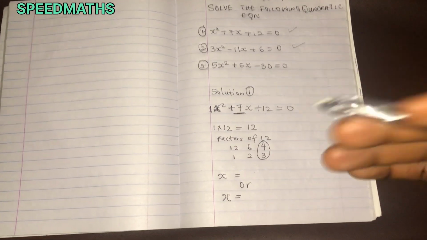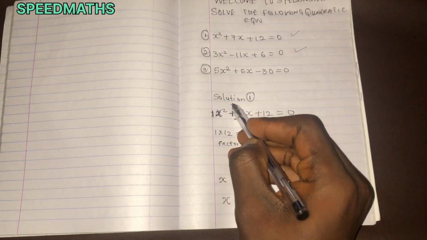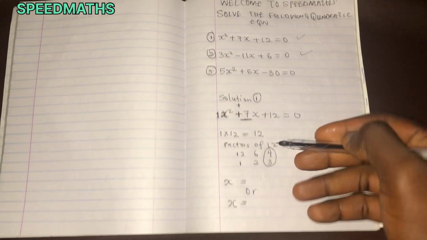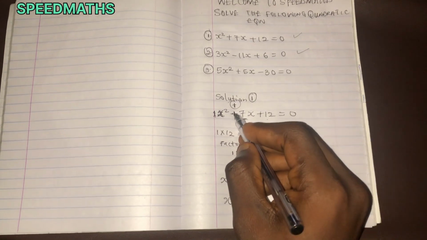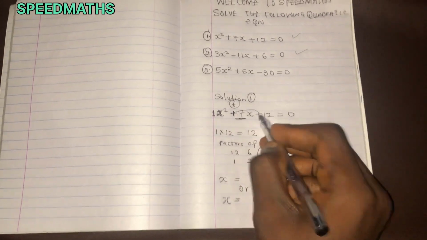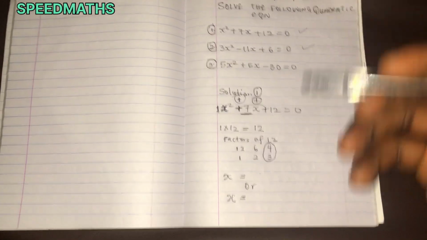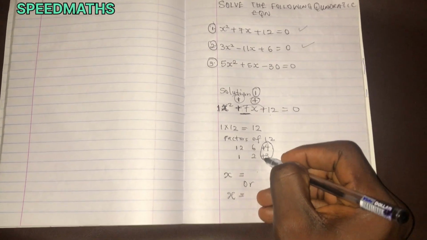Now, mind you, if you don't know signs, this is another way to get your sign. What we have here is plus, right? Then plus times plus. This is a magical way to know the signs that you're going to assign. So plus is here, you write plus. Then this plus times this plus is still plus. I'm just doing this for you to be able to depict the signs that you are going to be using.